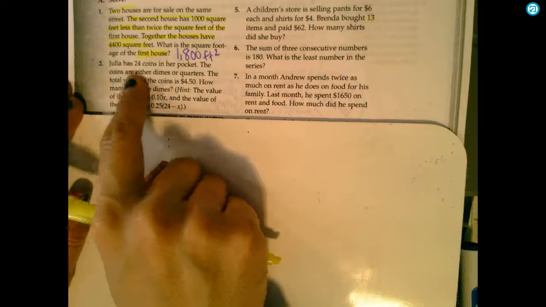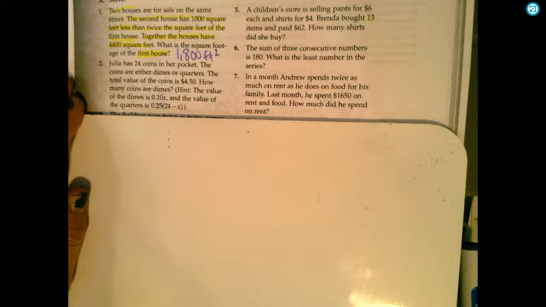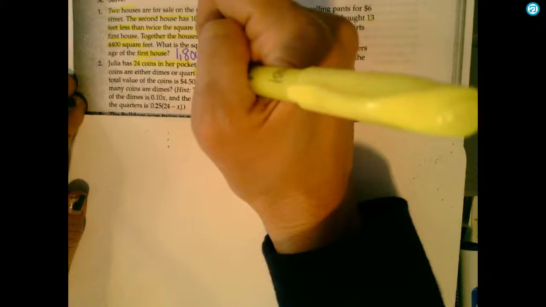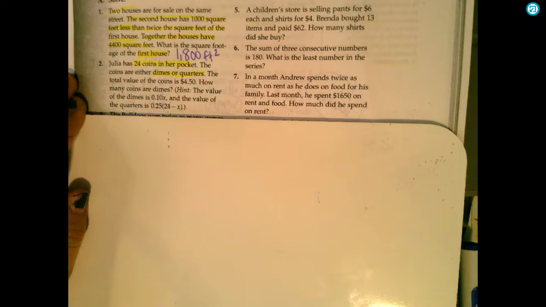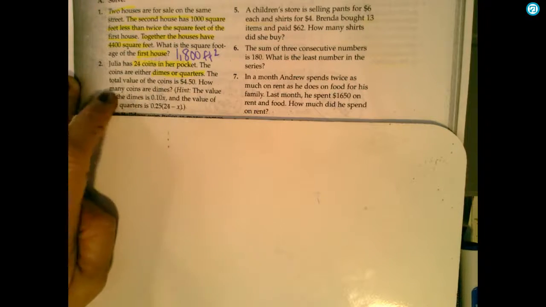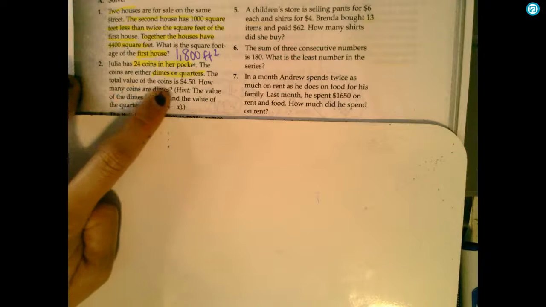All right, number 2, Julia has 24 coins in her pocket. So I'm going to highlight that because that looks important. It looks like all the coins together are 24. The coins are either dimes or quarters. That's important too, because we know that these have different values. A dime is going to be 10 cents, a quarter, 25 cents. The total value of the coins is $4.50. So altogether, the value, $4.50. The question, how many coins are dimes?